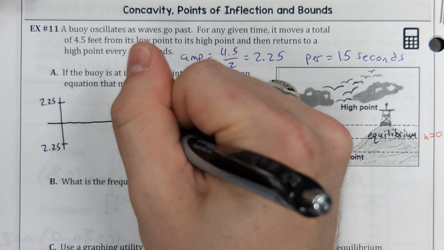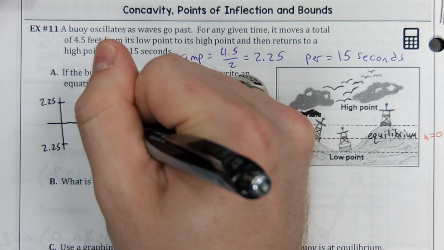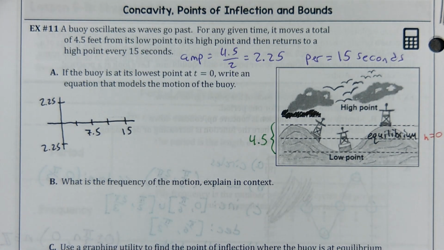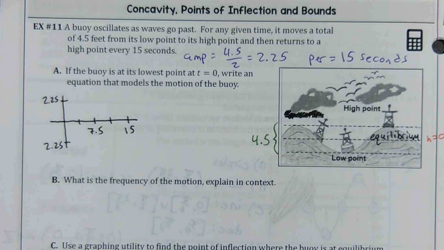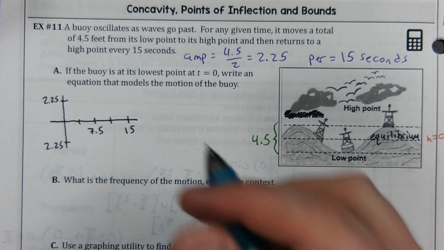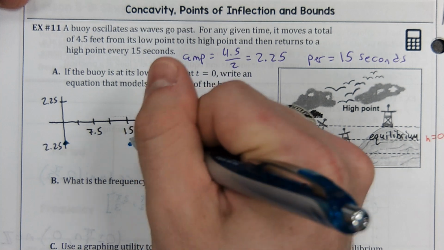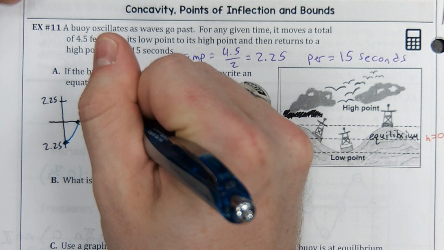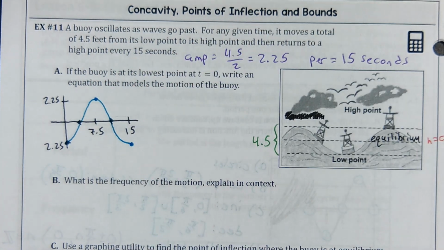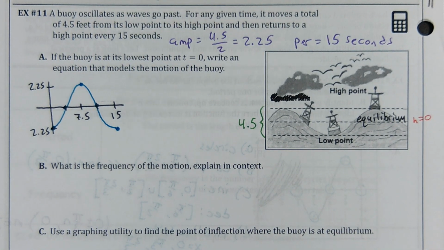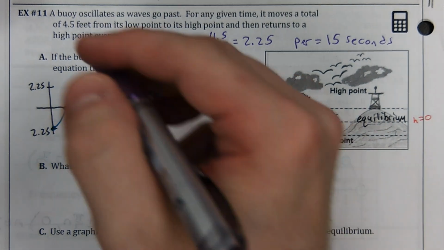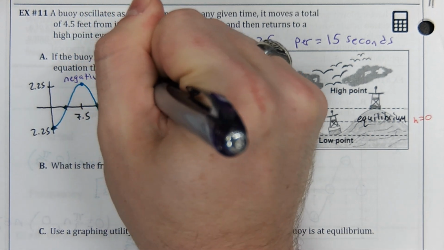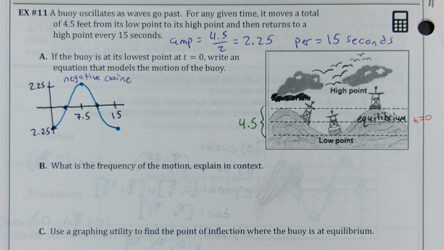And I know it takes me 15 seconds to complete one full cycle. I'll draw in blue because it's a wave. And it says we start at a minimum. That means we end at a minimum. So what would be a very easy model to use? Negative cosine, because it's upside down. A negative cosine model would be the easiest.